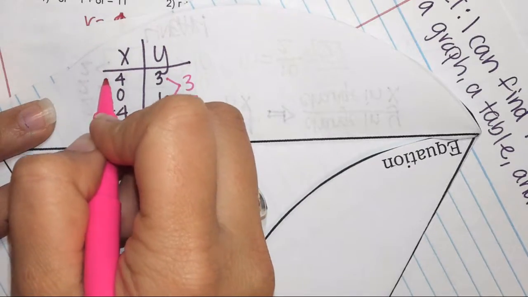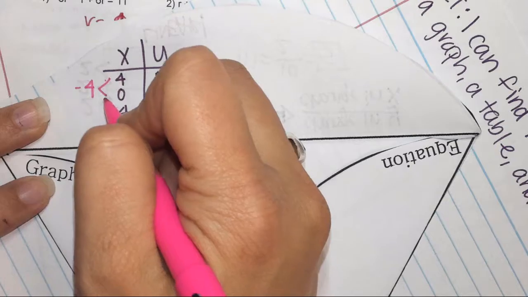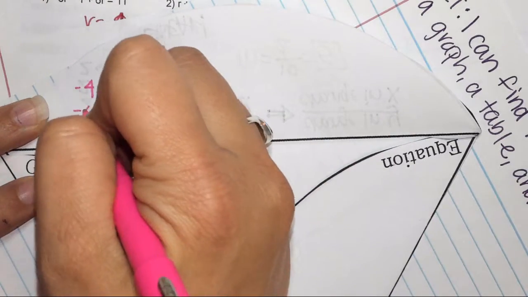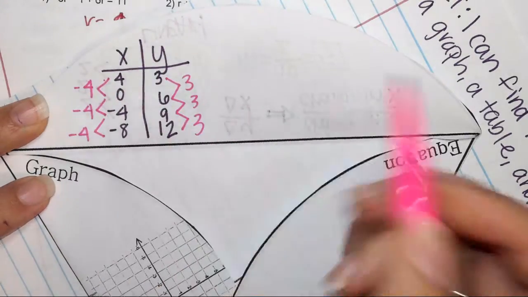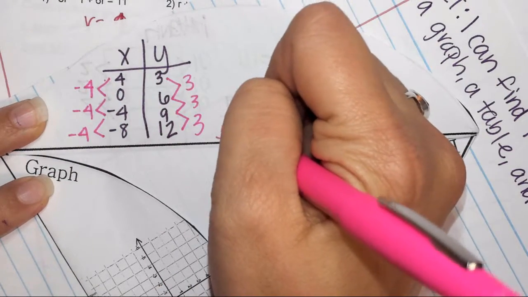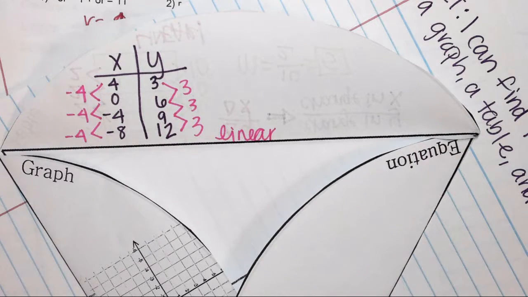How much do we decrease between 4 and 0? So that's -4, 0 and negative 4? Negative 4 and negative 8? Are all of these the same? So it's linear. And that's what we want it to be. Please stop. Please stop.